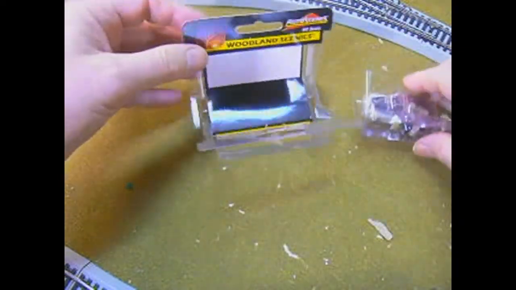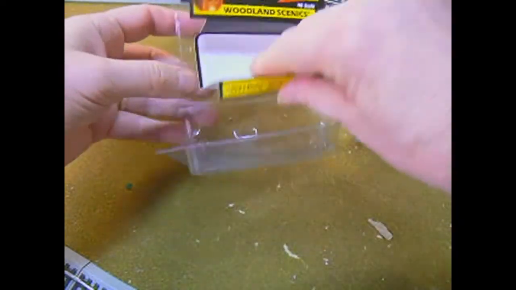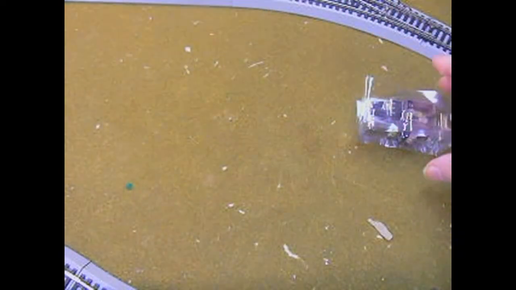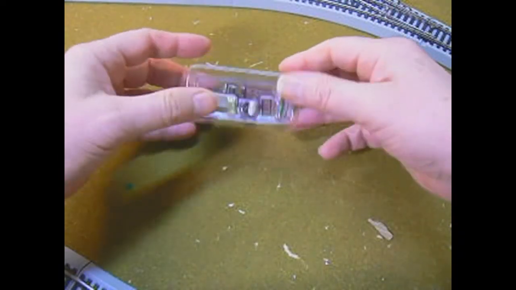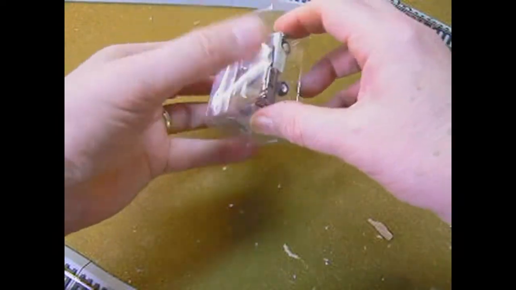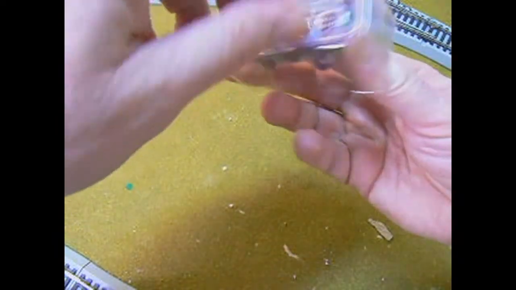So it's got like a little display stand there, which I probably won't use. And let's see if we can take him out of here carefully. How do I do this?